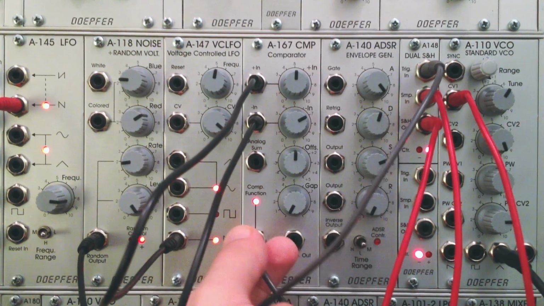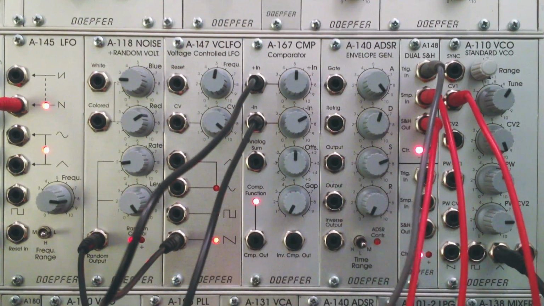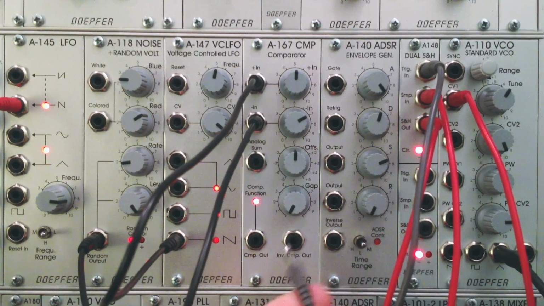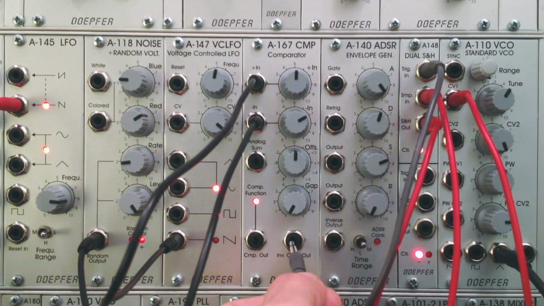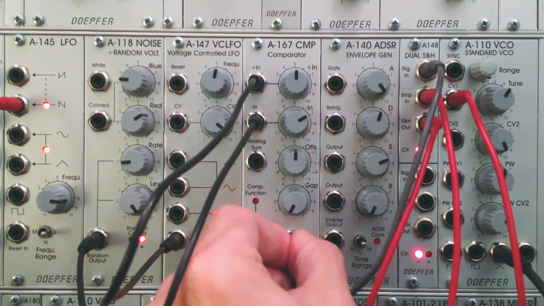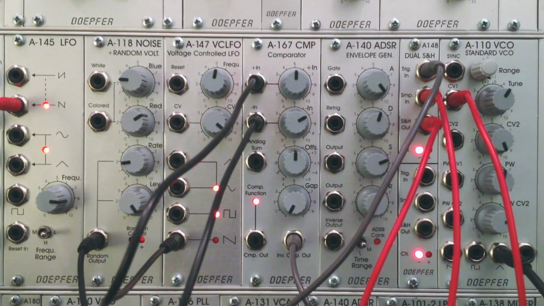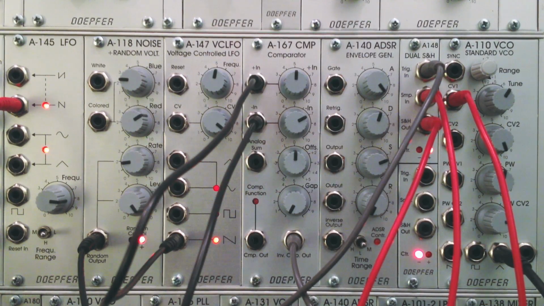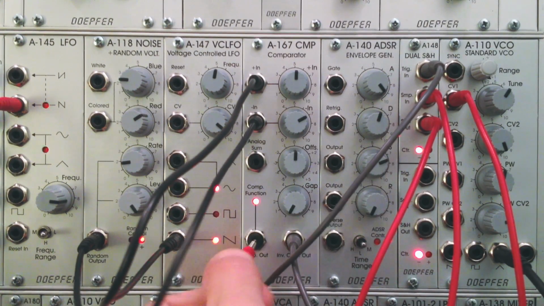So just for the sake of doing it, since we have this patch right here, let's go ahead and listen to the inverse comparator out. So we heard what that sounds like, so let's hear this. Okay. Rhythmic aspect is going to be somewhat the same, except that it's going to be inverted at the comparator out. So let's try something a little sort of spontaneous and on the spot.